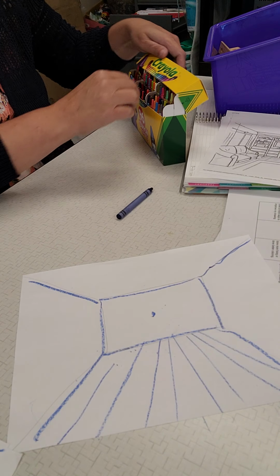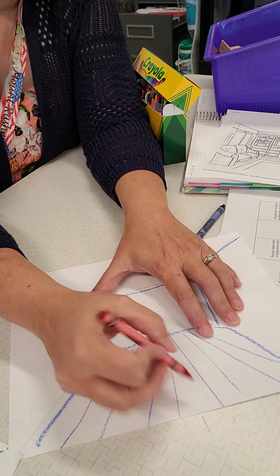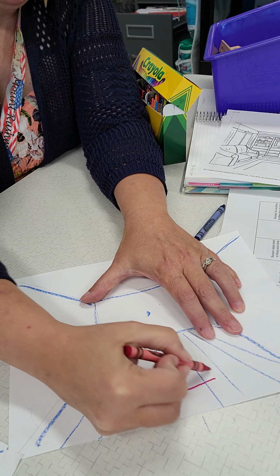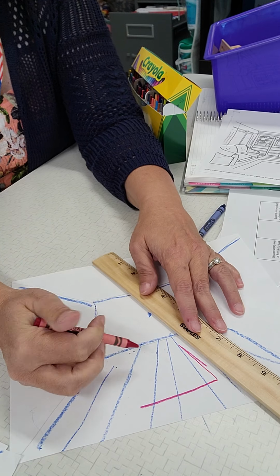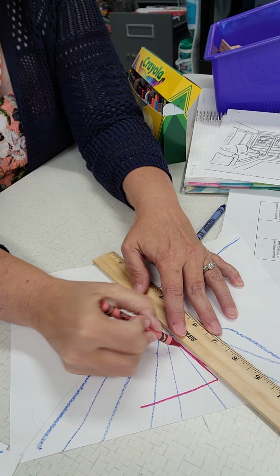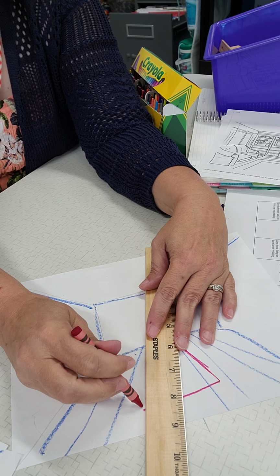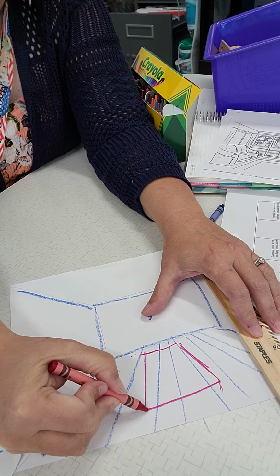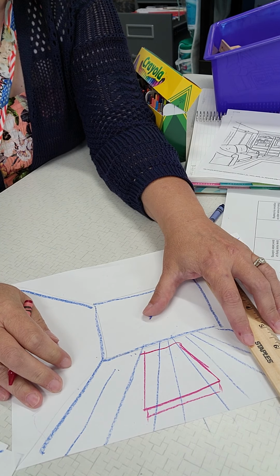And if I was going to make a table here, I'll use a different color crayon. It's going to be longer here because these lines are going to have to match that vanishing point. See the sides of the table? I'm going to go here and here. See how it's popping out?